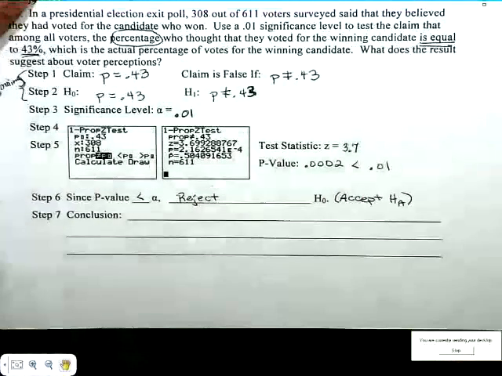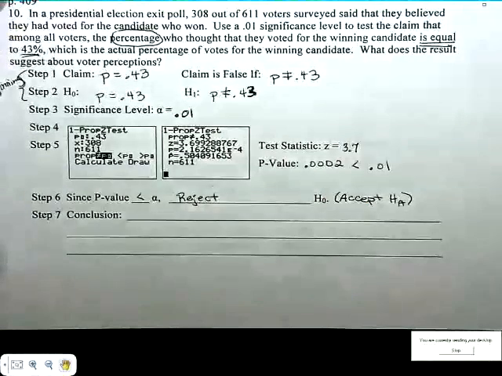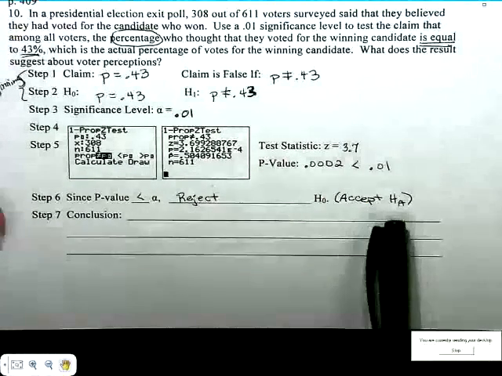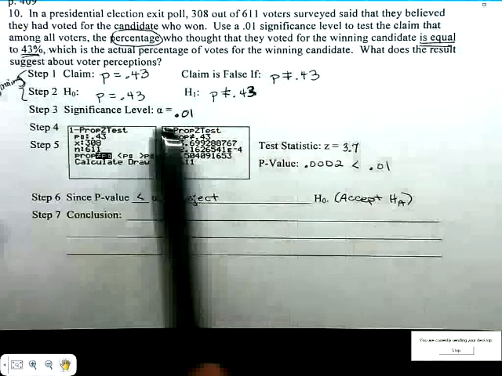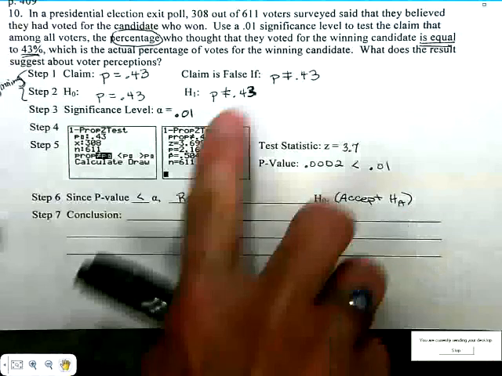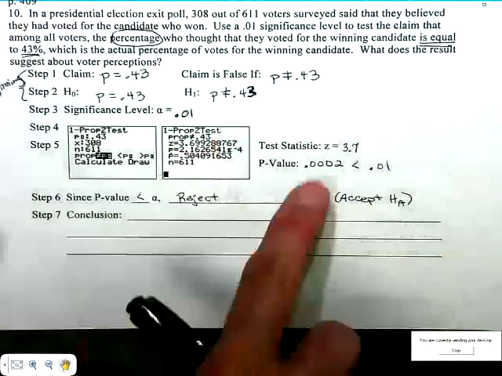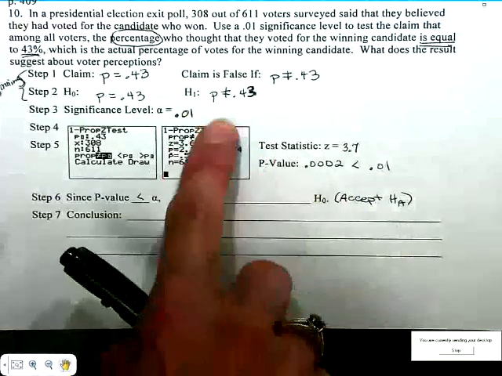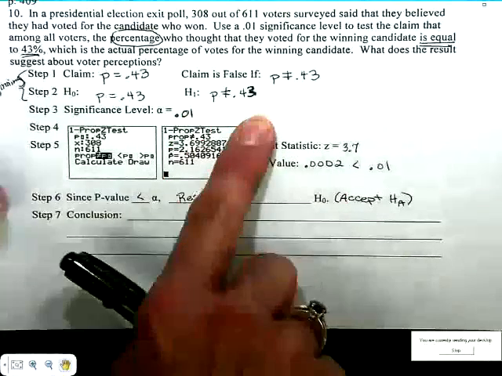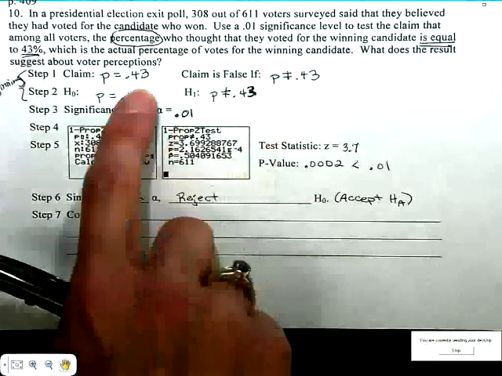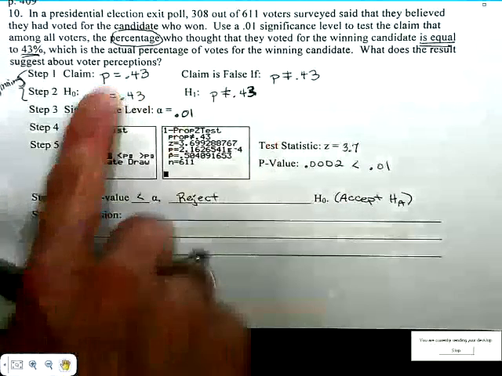And then I'm going to look back and see what the alternate hypothesis was. That's why I need to have it written down up here. Here I wrote HA and here I wrote H1, but they're the same thing. I'm accepting that the proportion does not equal 0.43. What does that say about the claim? That means the claim is false.